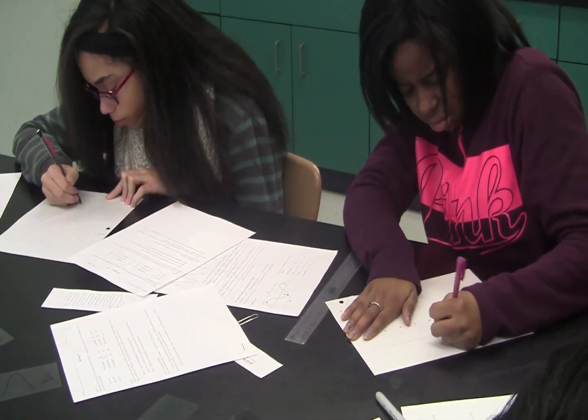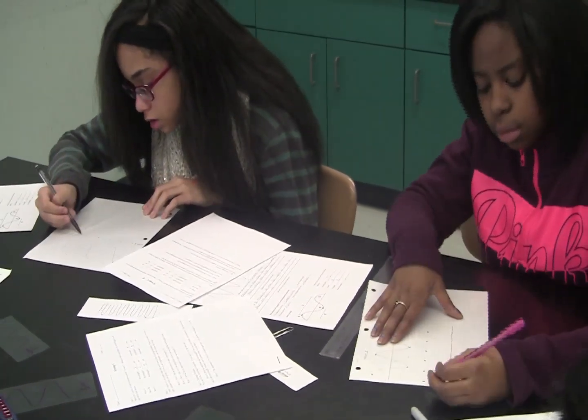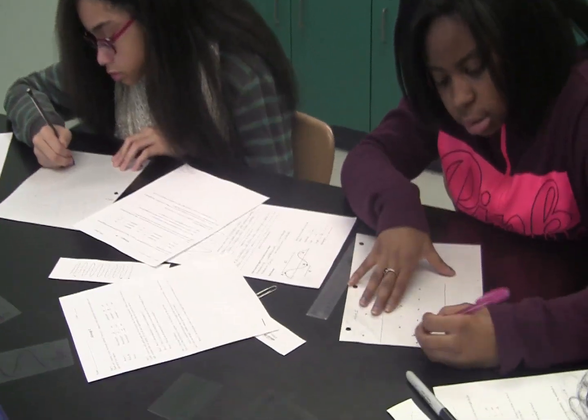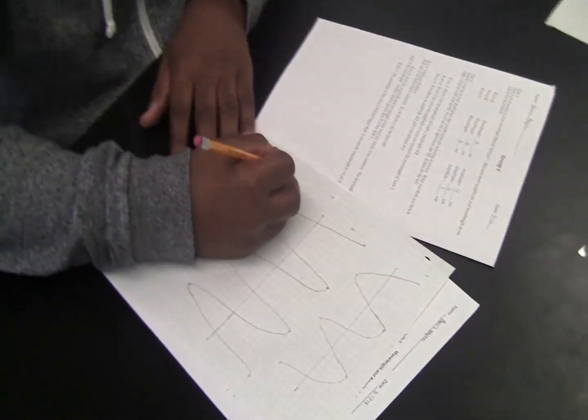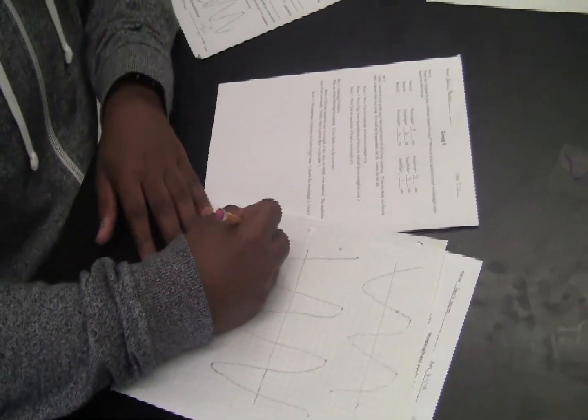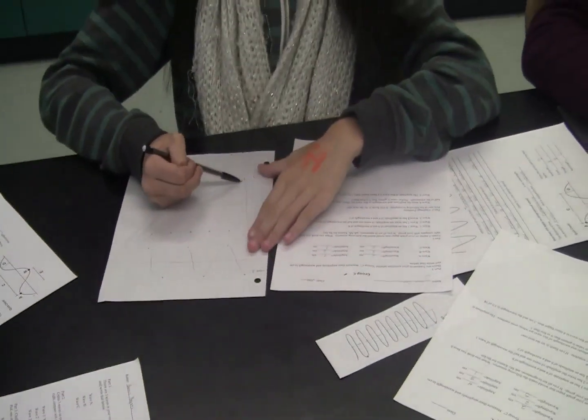I can't find wave 4. What? I can't find wave 4. So what is our wavelength and amplitude going to be? Okay, which is the same as this.